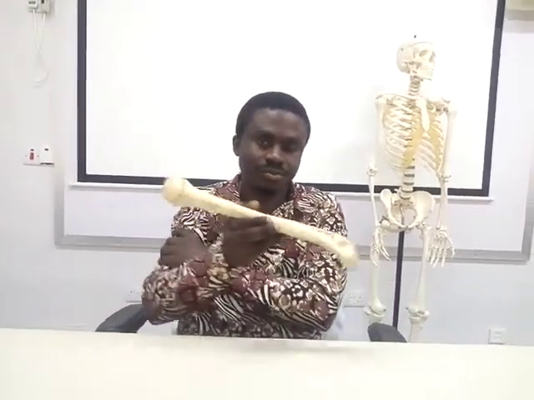Today we want to look at bones of the upper limb, and we begin with the humerus. Now you know the humerus, the layman will call it the arm bone, bone of the arm, or funny bone. Now let's look at the features of the humerus.